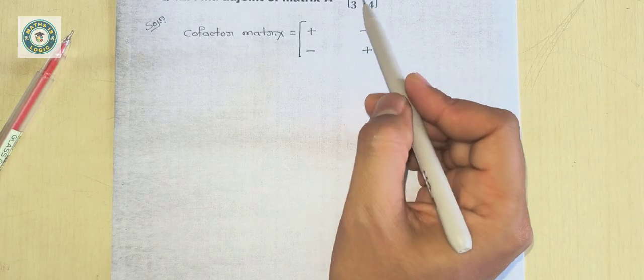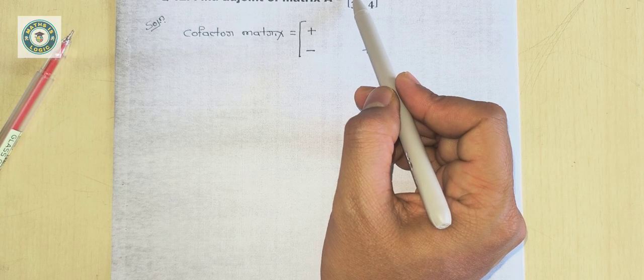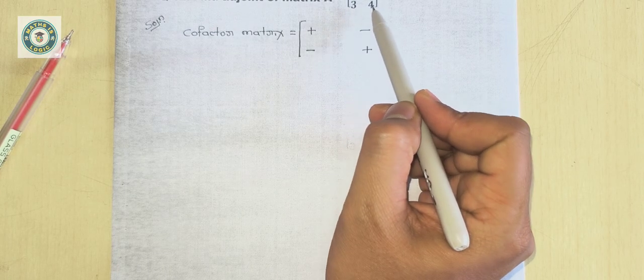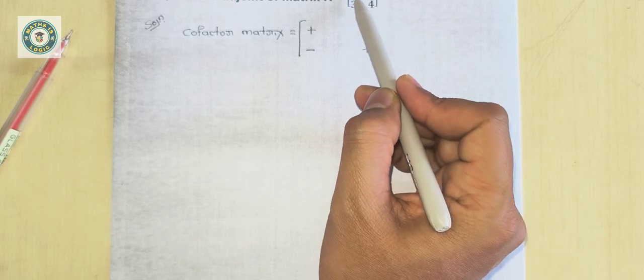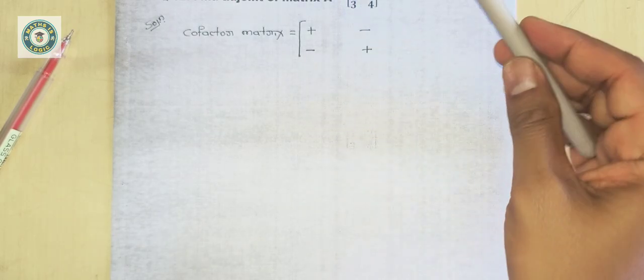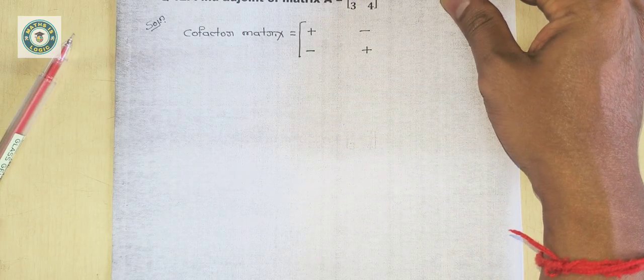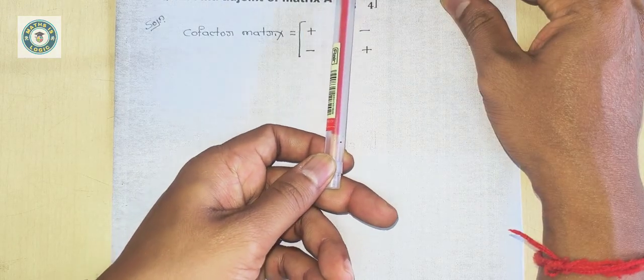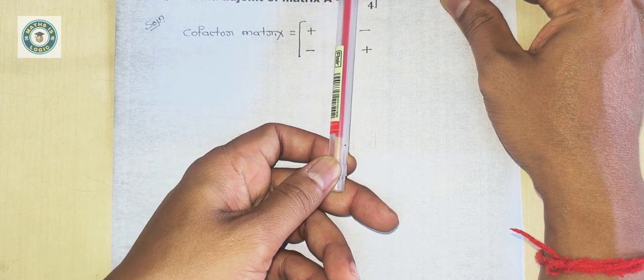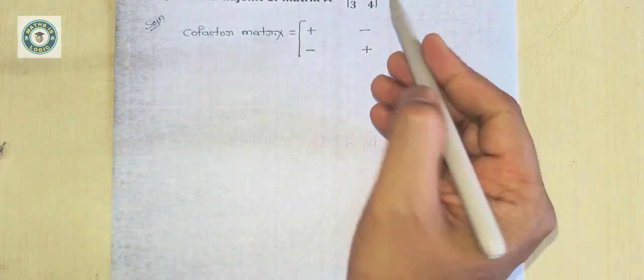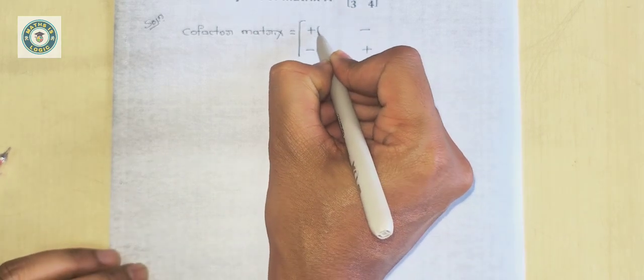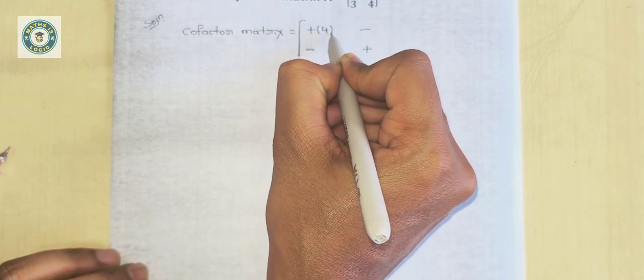Here 4 elements are there. First we take the first element. While taking the first element, we delete that particular row and that particular column. What is the remaining element here? 4. This 4 we write in the first element place.